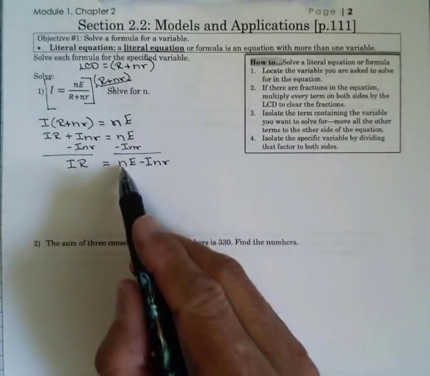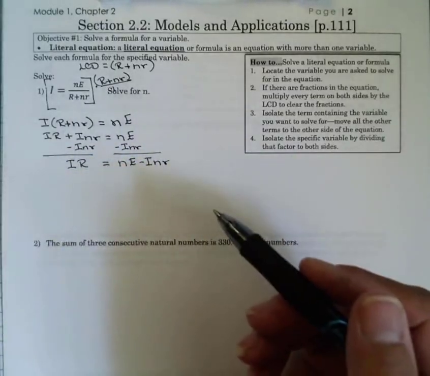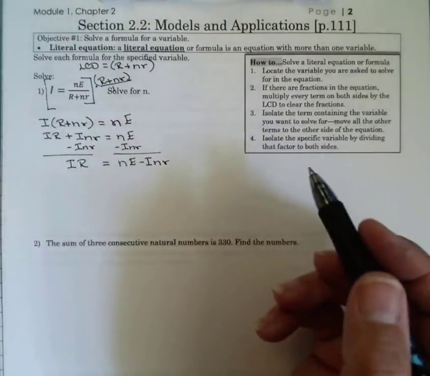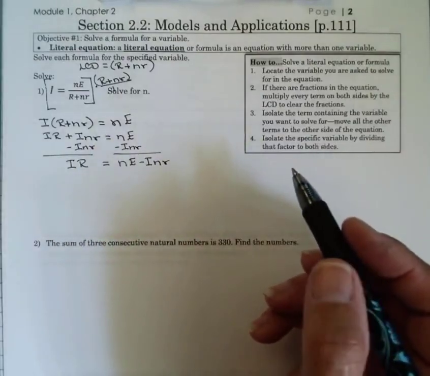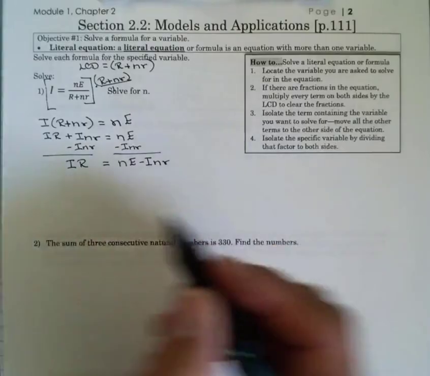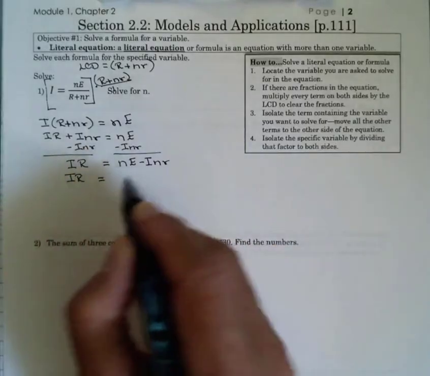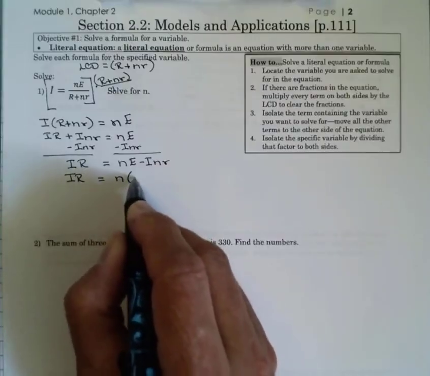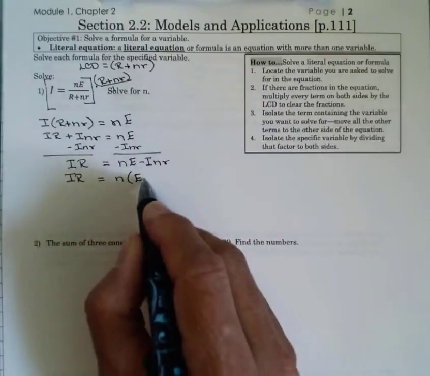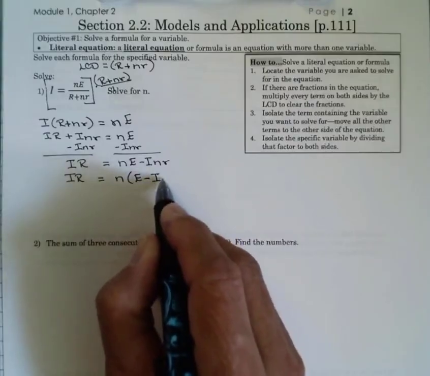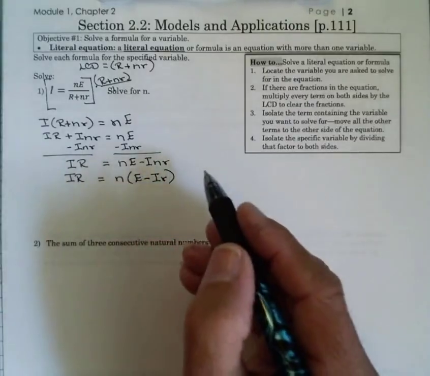Okay, I did get the n that I'm solving for over on the left. Now, it's stuck in the middle of two terms, but I can factor it out, right? If it's in both terms, I can factor. Let's see what happens when I do that. I'll bring out the n and say that's equal to n times E minus IR. Well, good, I got it isolated that way, didn't I?